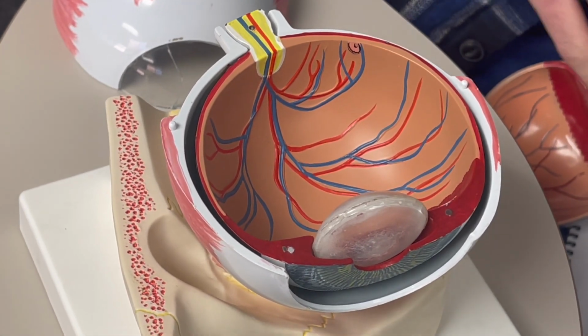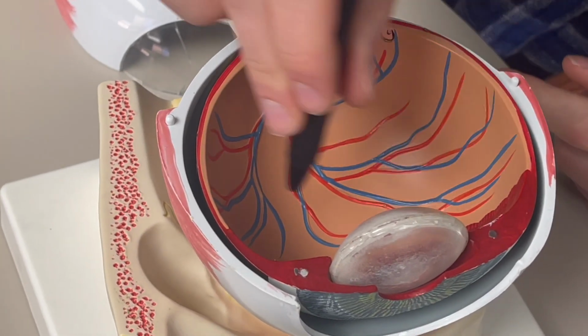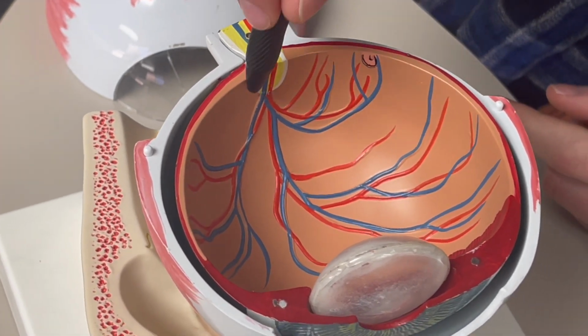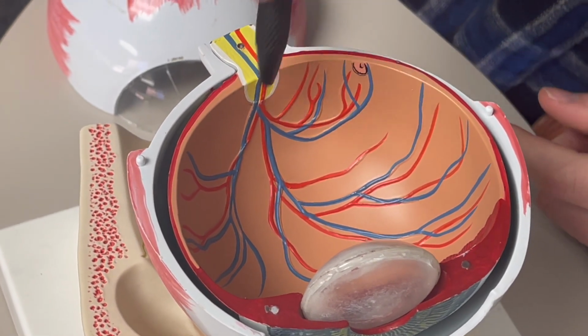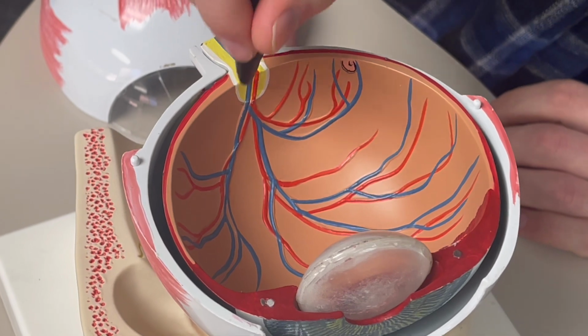All right, going back through here, we've got a couple specialized areas of the retina that you also need to be aware of. The first is the optic disc. So if we're looking at the retina all around the back of the eye, right, the optic disc is going to be found right here. It's where the optic nerve actually synapses in onto the eye, right? So we have the optic disc right there.